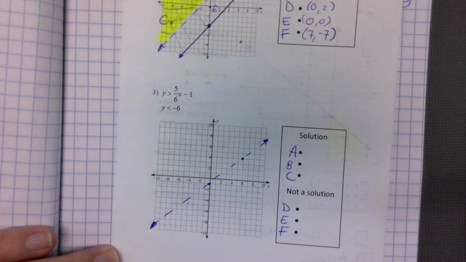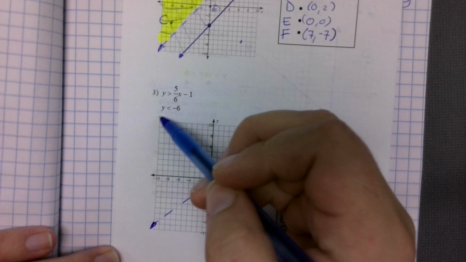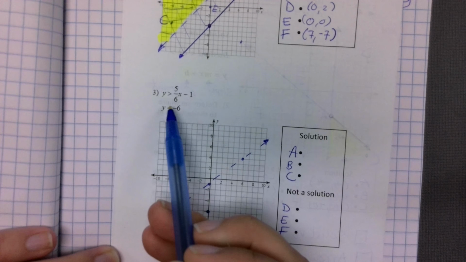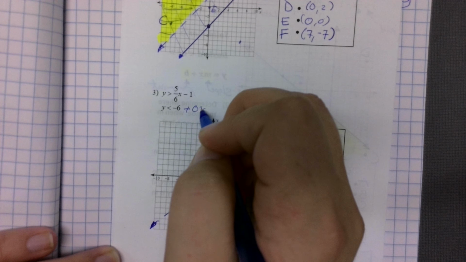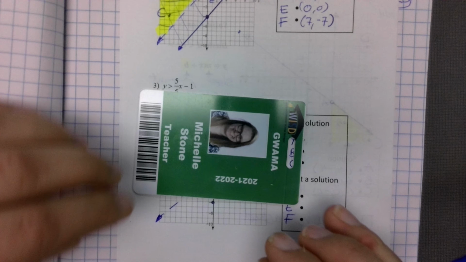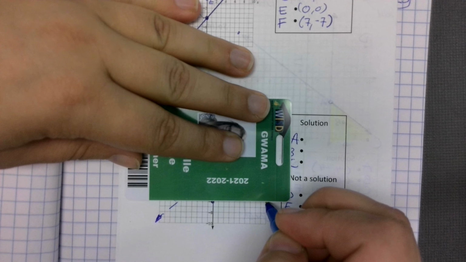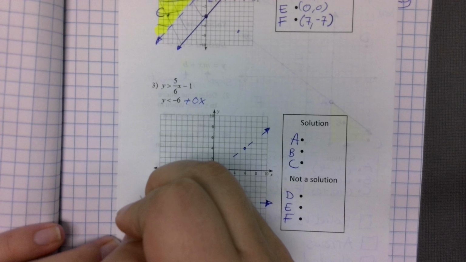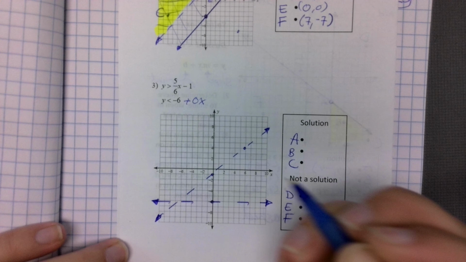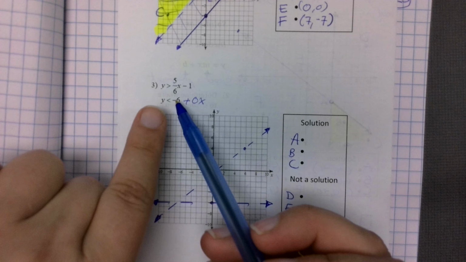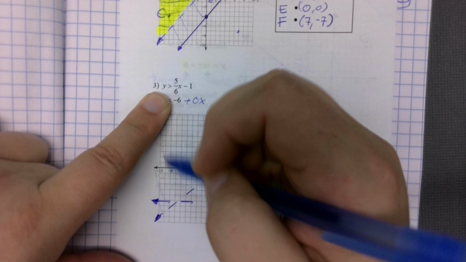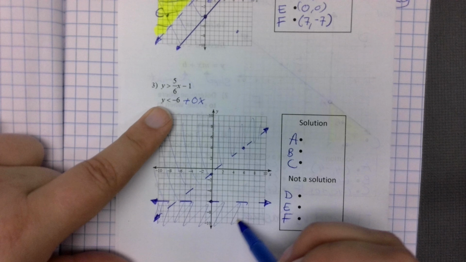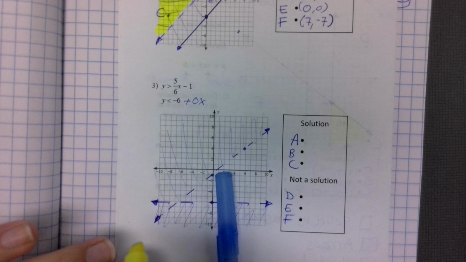Okay, and then y equals negative 6. That's right here. And since there's no x, you can think of this as like plus 0x. It's just going to be a horizontal flat line. Don't forget your arrows. Okay, now we've got to shade. Y is bigger than this, so it's above here. And it's smaller than this, so it's below here, which means only this little triangle made it.